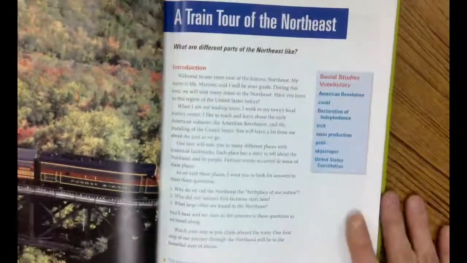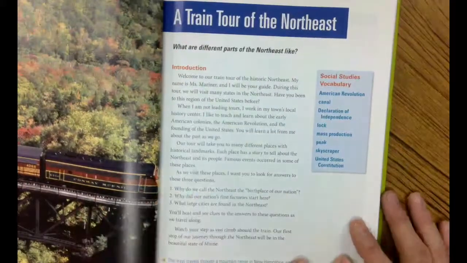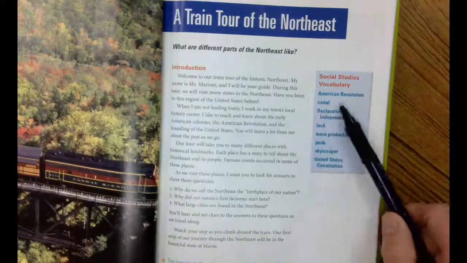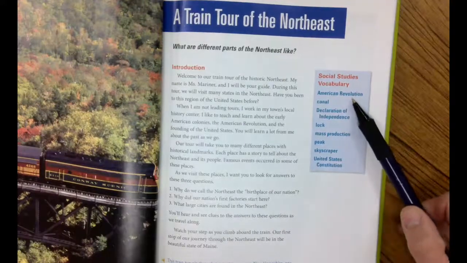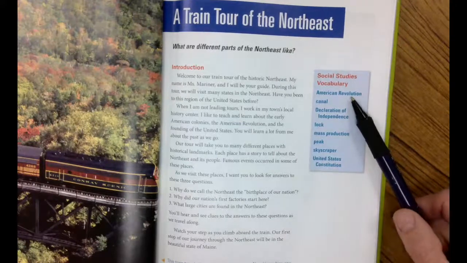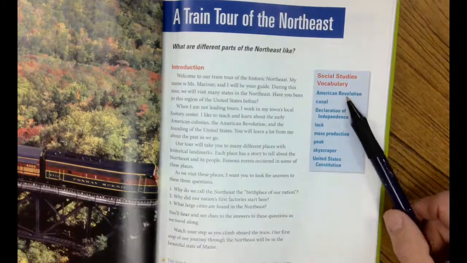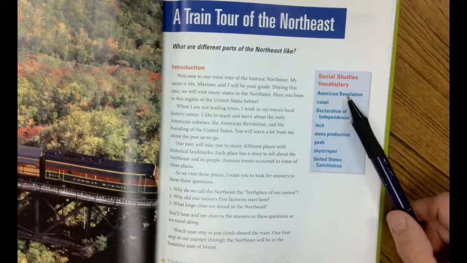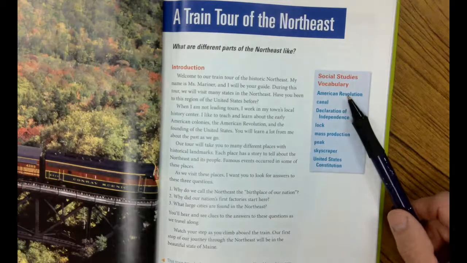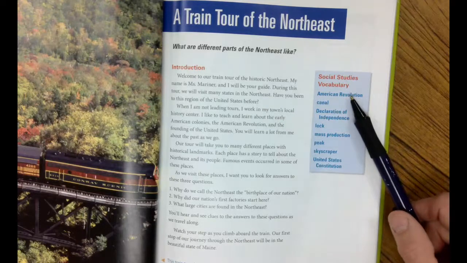Okay, great introduction. Keep those 3 questions in mind. Here are some of our vocabulary. American Revolution. That's when we fought the war against Great Britain. Great Britain, we're going to hear, owned our country, and yet they weren't really nice to us. They made us pay lots and lots of high taxes. We said we're done with this. We want to have our own country. So of course Great Britain didn't want to lose money, so there was a big war.